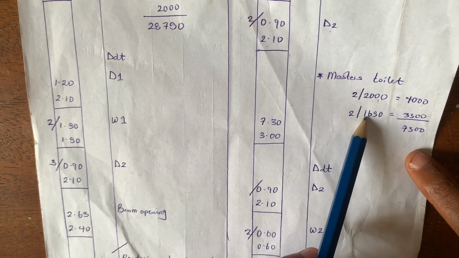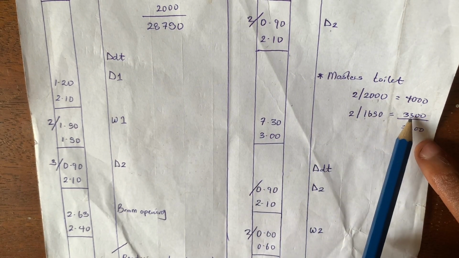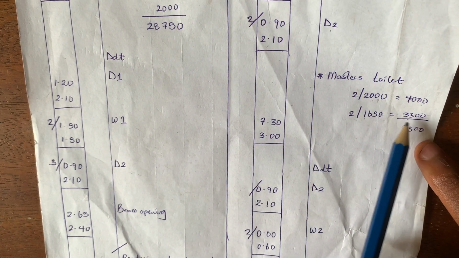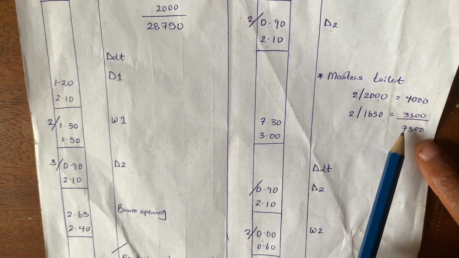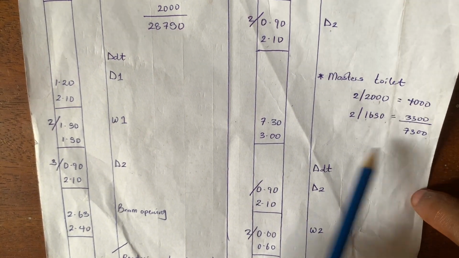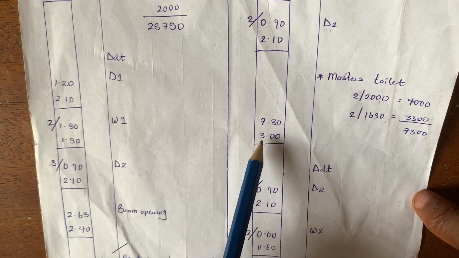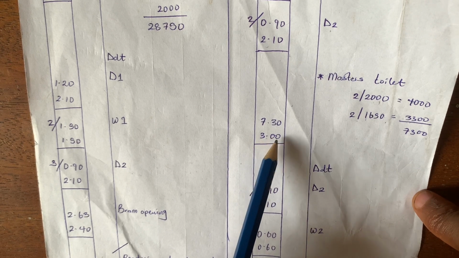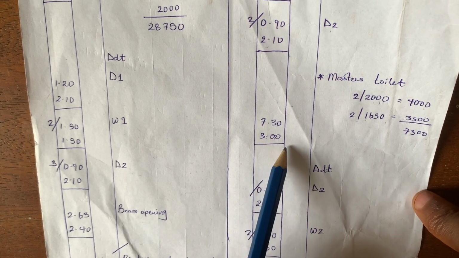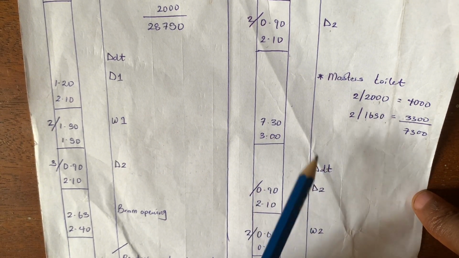Then the width is 1650. We times it by 2 for both sides. That will give me 3300. When you add the two together to get the perimeter, it gives you 7300, and I book 7.30 when you convert it to meter. What is the height of the building? 3.00, right? Doing this, you've booked for the master's toilet.